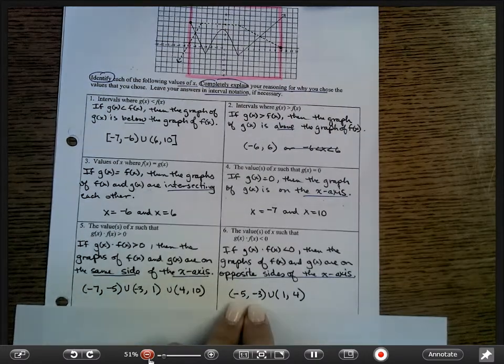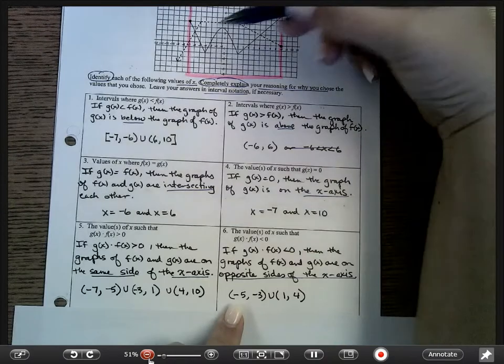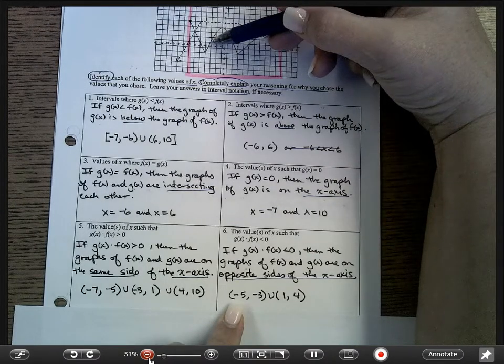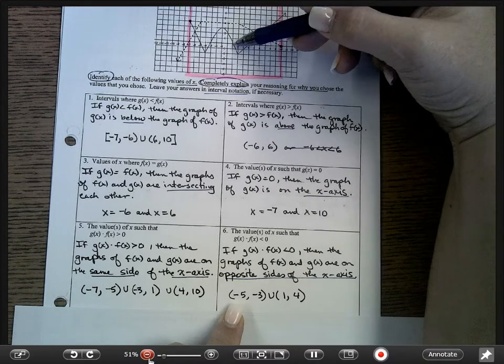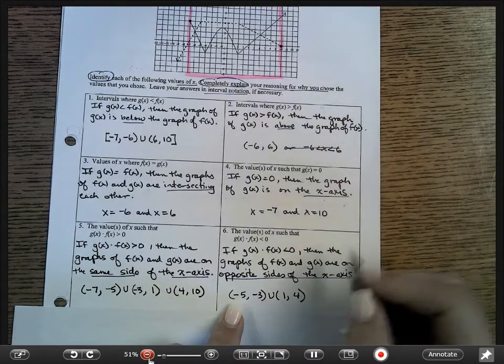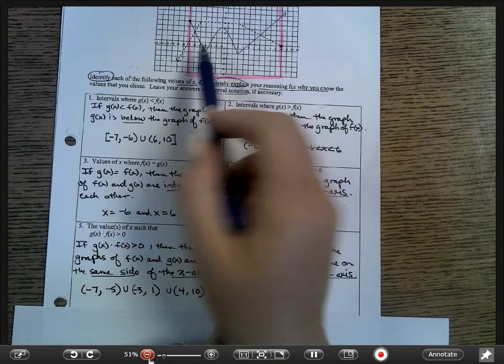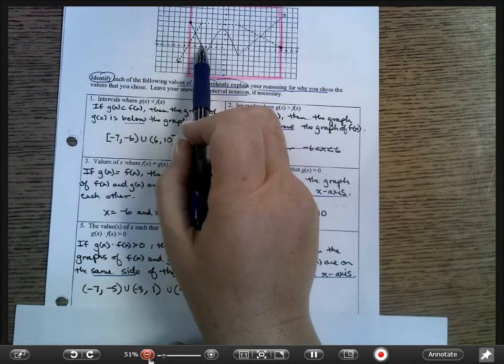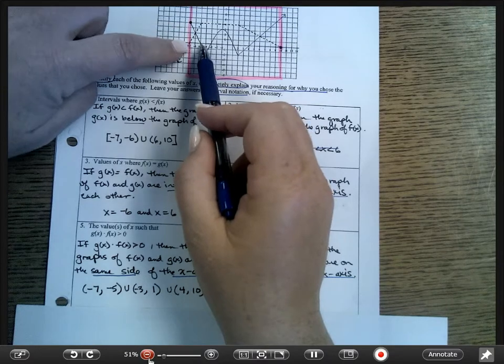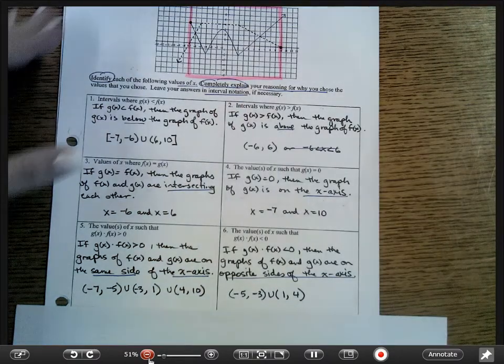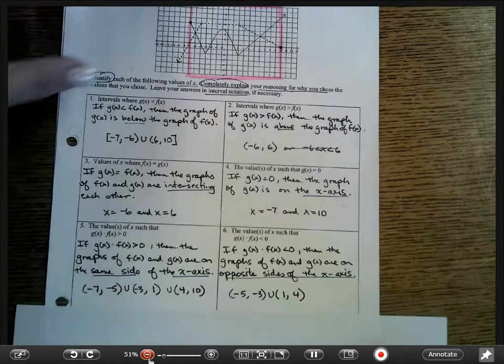And then now when they're on opposite sides, so from -5 to -3, you've got one that's below and one that's above, and then from 1 to 4. So the trick here is to identify where the x-intercepts are, and then look at where the functions are in between those x-intercepts. And then it'll be pretty easy to see.